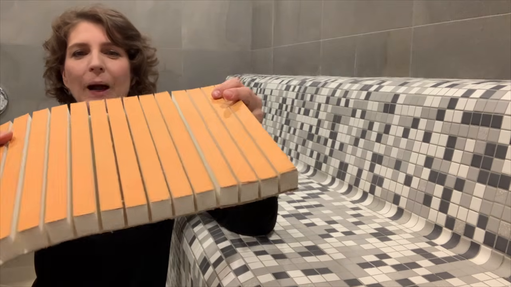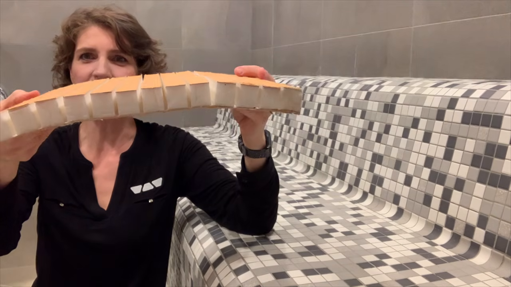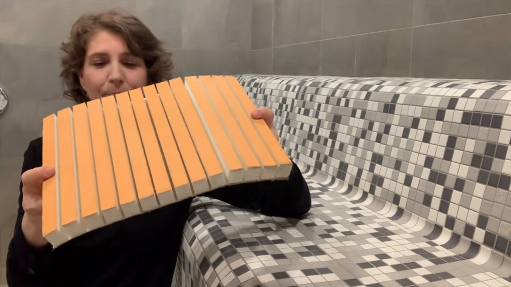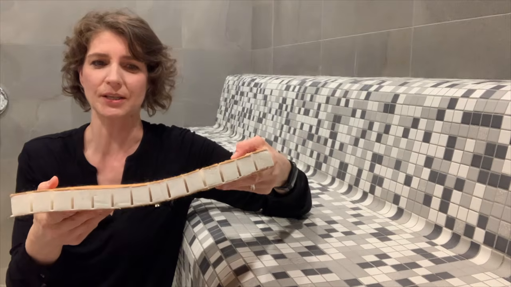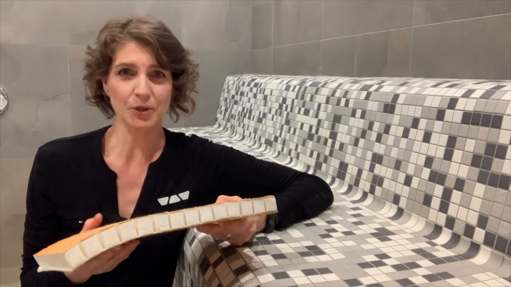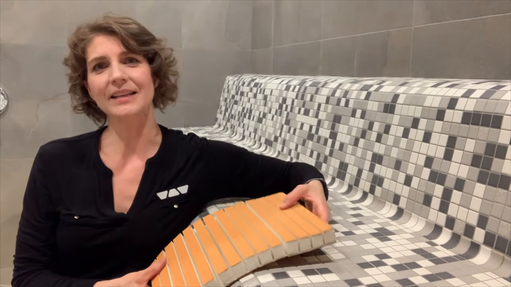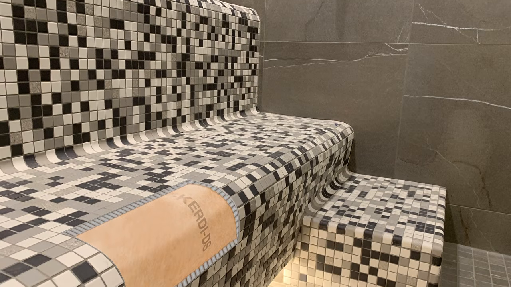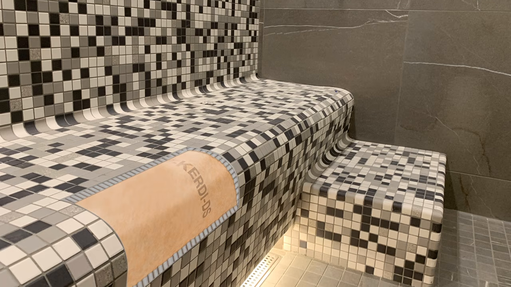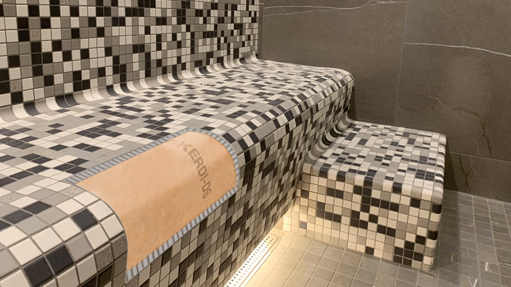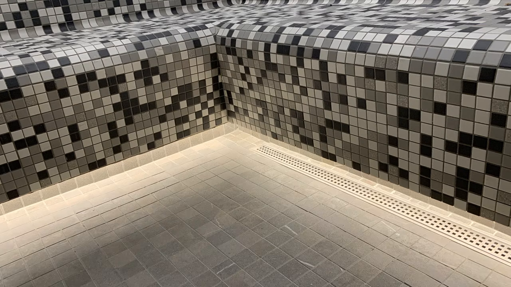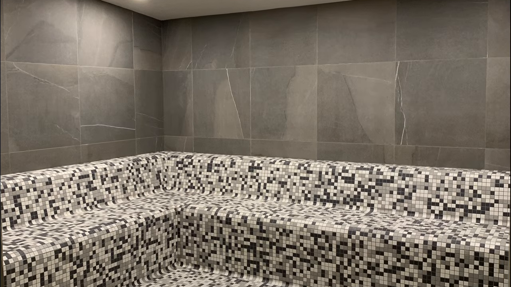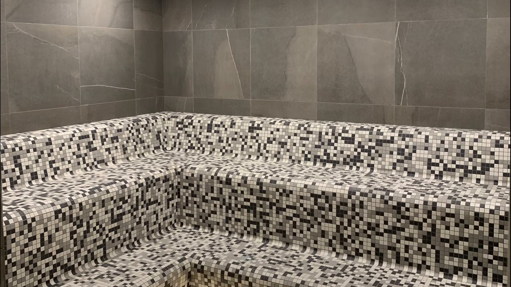Now KERDI-BOARD-V has these vertical grooves in it, and just like KERDI-BOARD, it is a building panel for tiled application. Of course, this is a commercial steam room, so we also had to implement the use of KERDI-DS everywhere, on top of the V board and any KERDI that was on the wall. We also have drainage here too. But I did take a couple pictures and hope you enjoyed seeing this beautiful steam room.